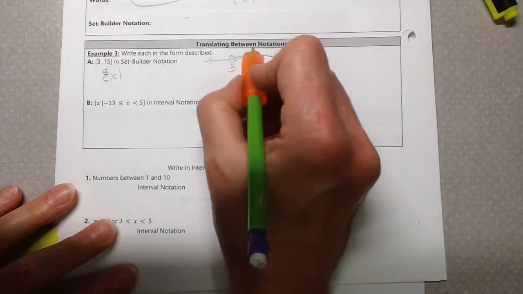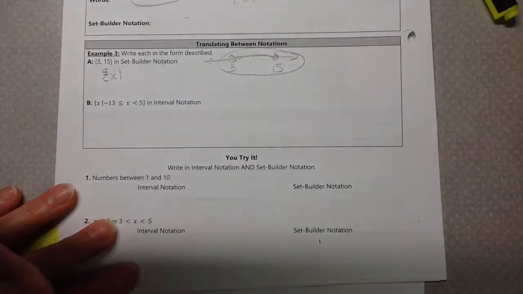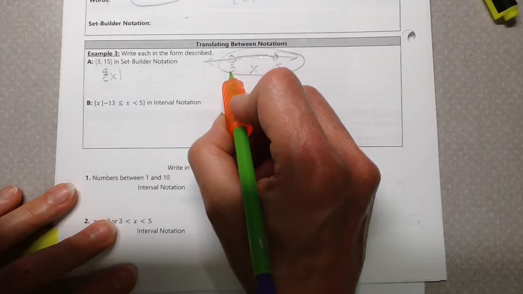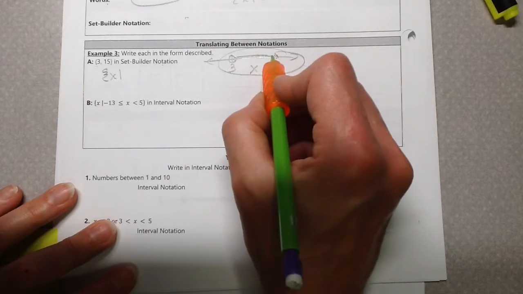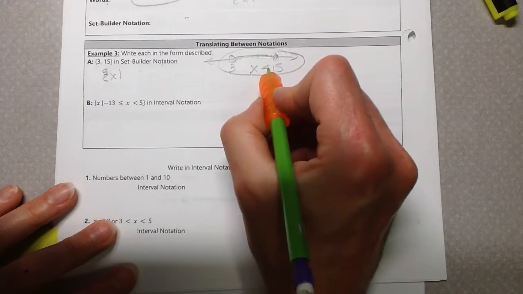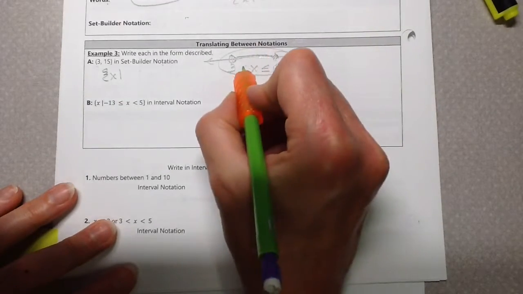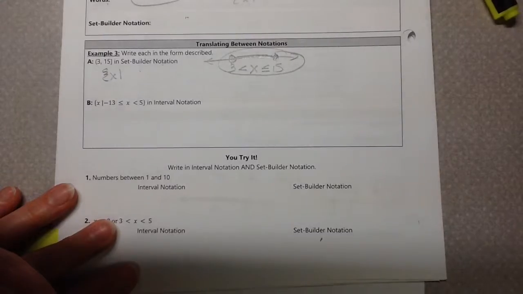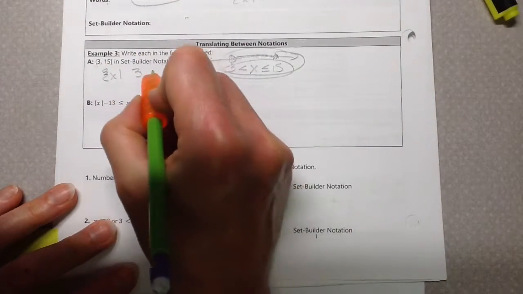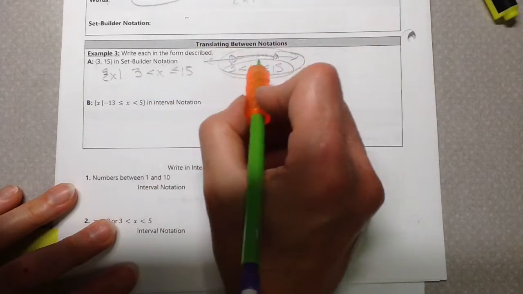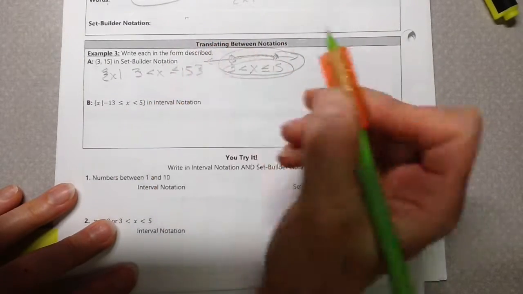Now we have to put what numbers we're talking about. Well, we want all the numbers that are in between 15 and 3. This is closed endpoint, so we want less than or equal to. This is an open endpoint, so we want x is greater than 3. We're going to take this, put it right in here. And because we want the decimals and fractions, now we're done.